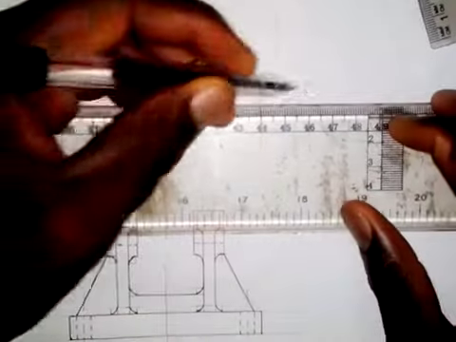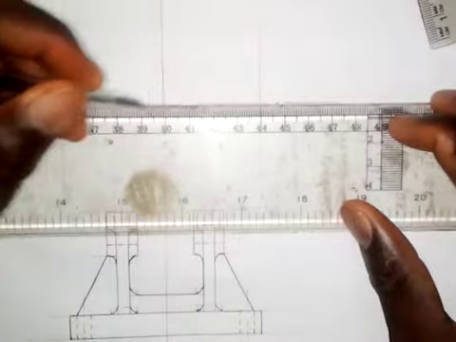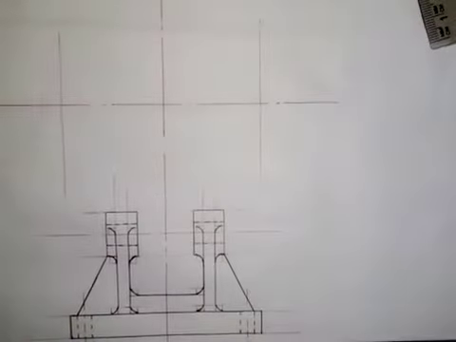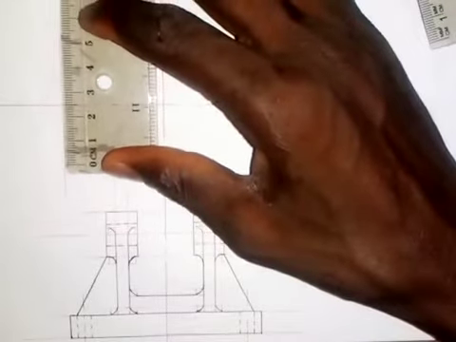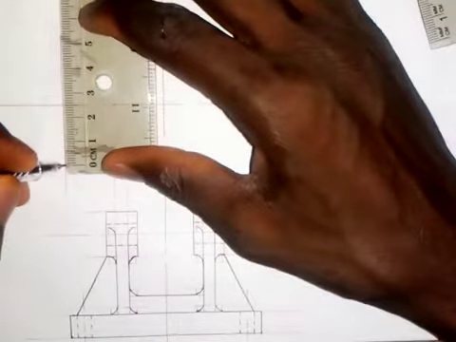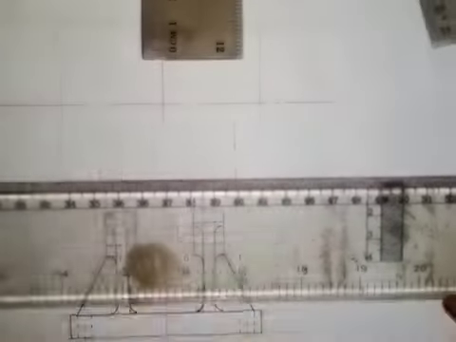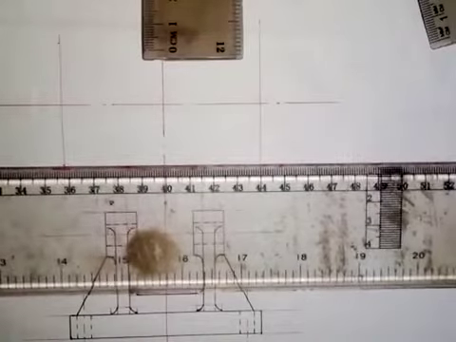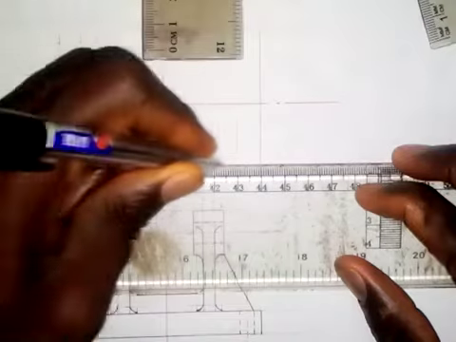So a horizontal center line. Then from the middle of this horizontal center line, I'm going to take 25 millimeters down here. So this is 25 millimeters and 25 millimeters up, making 50. So I'm going to draw a horizontal line. I'm going to make this horizontal line a thick line at once. So this is it.